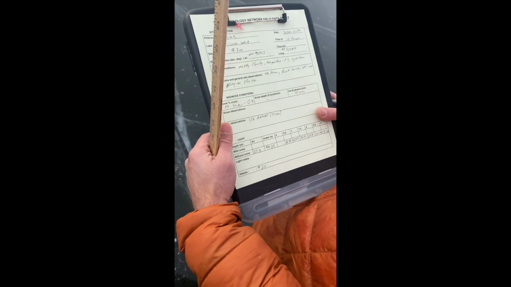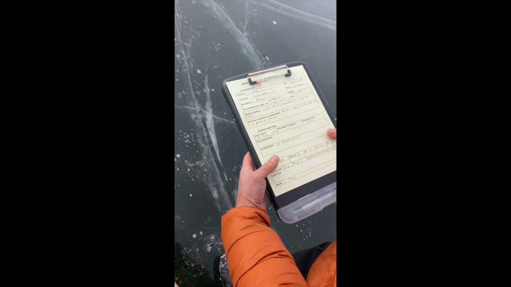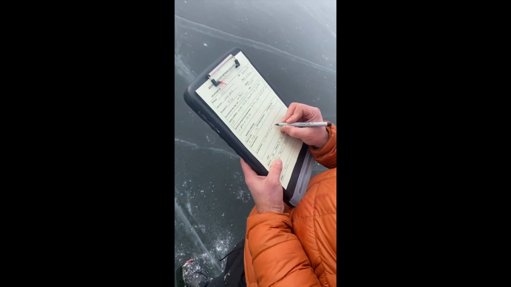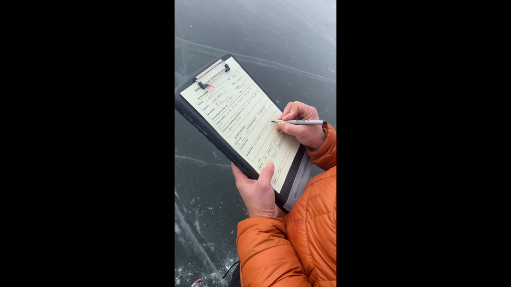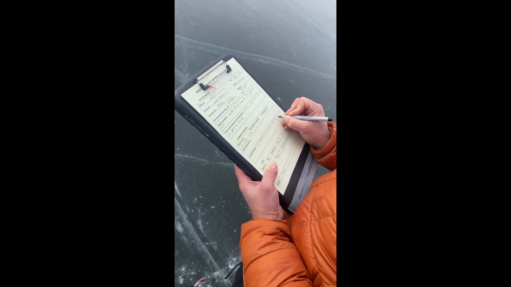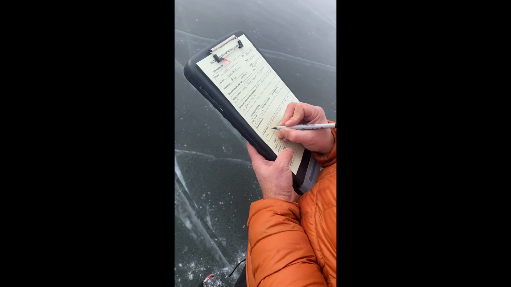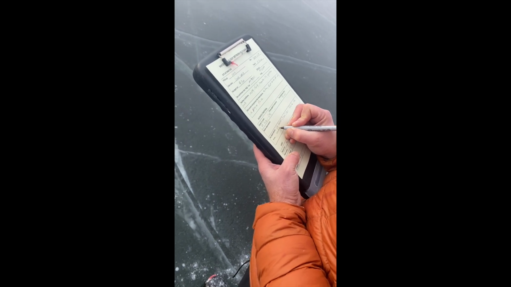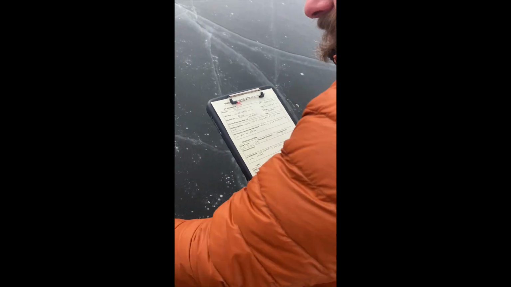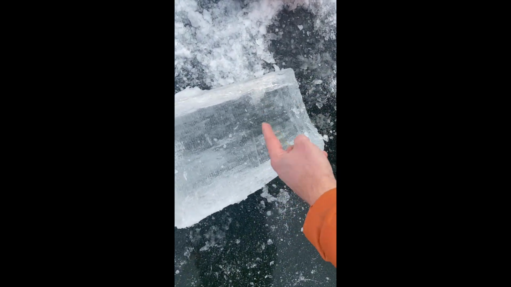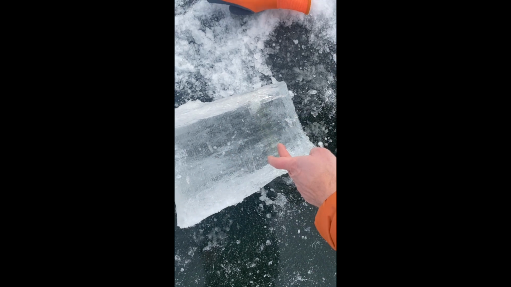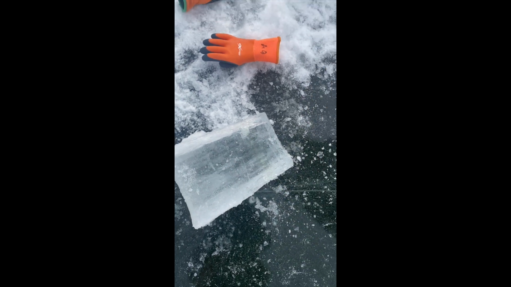And then you have a spot for ice observation. So here I'm going to write clear black ice, some cracks, and then I noticed this layer of green, maybe looks like algae or something like this, frozen into the ice. So I'm going to make a little note of that.